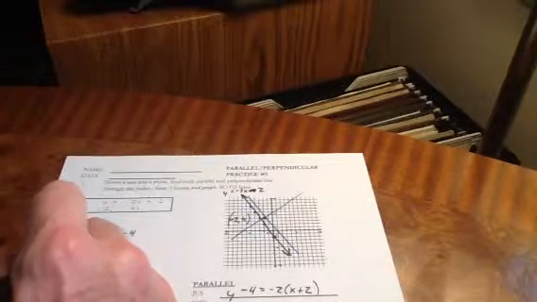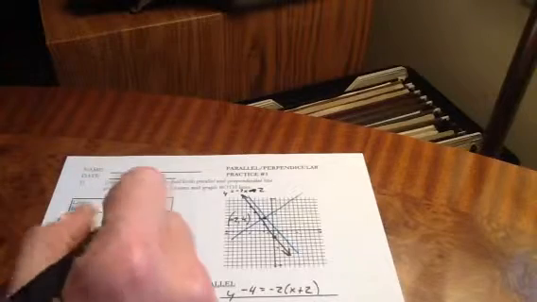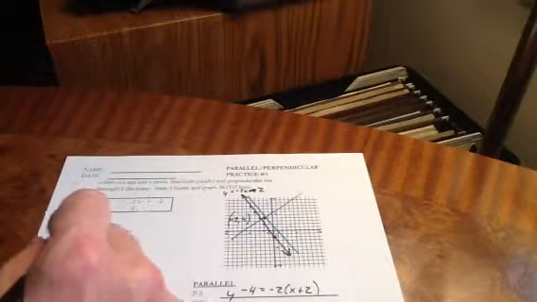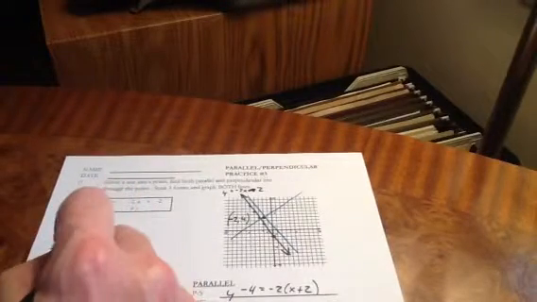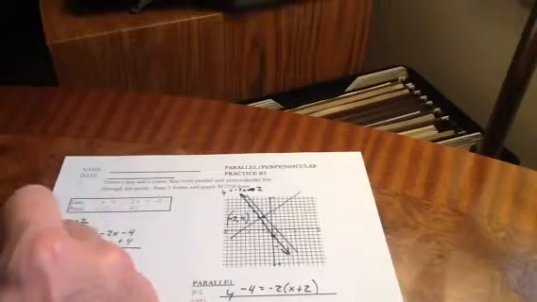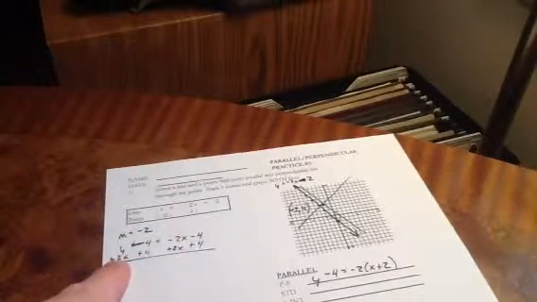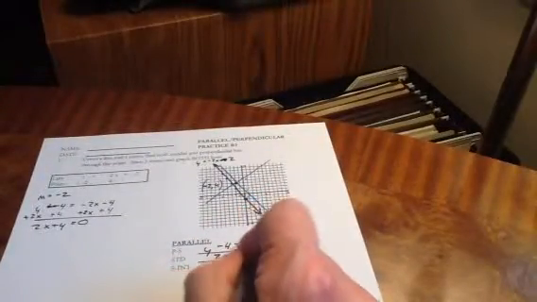I add the 4 to both sides. I have to add the 2x to both sides. I'm not flipping it this time because the x is negative. I'm not going to move the x over here. I have to add it because the coefficient for x always has to be positive. So this looks like 2x plus y equals 0. 2x plus y equals 0.